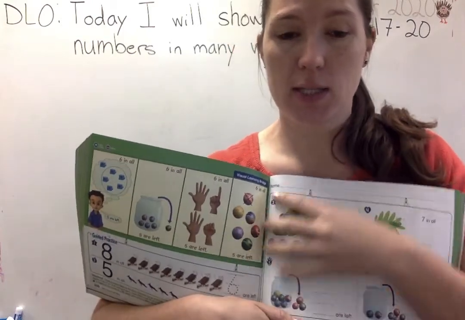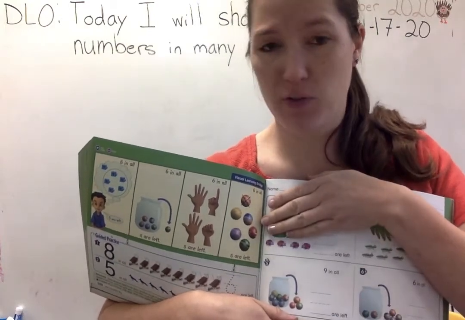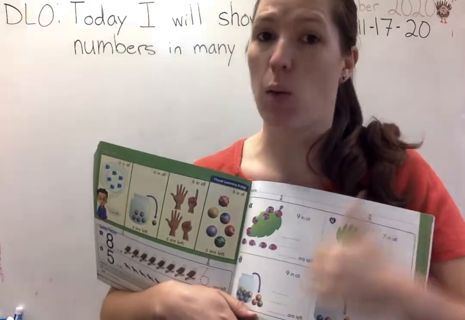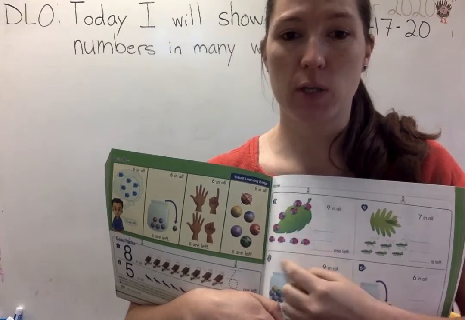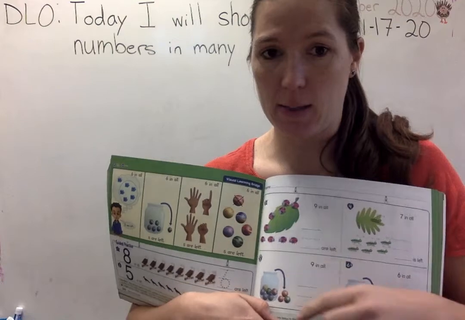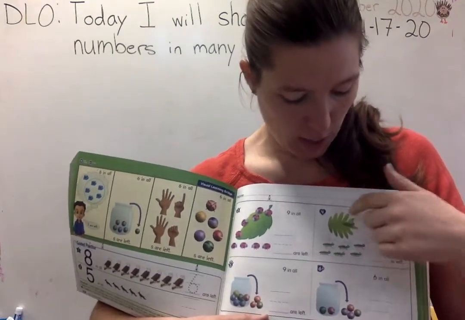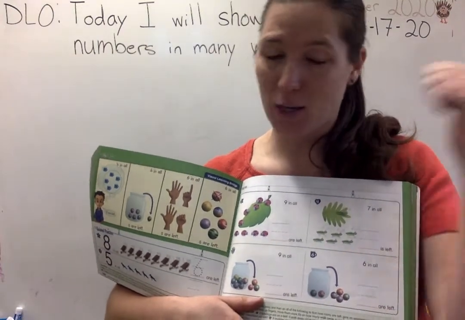So that's how many total. But you'll see that some ladybugs are on the leaf and some are off of the leaf. So these ones were on it, but they left. They walked away. And then you'll just focus on the number of how many objects are no longer in the picture anymore. So same thing over here. Here's some caterpillars. They were all on the leaf, but these ones left. They're not there anymore.